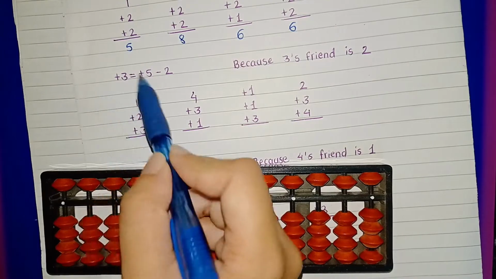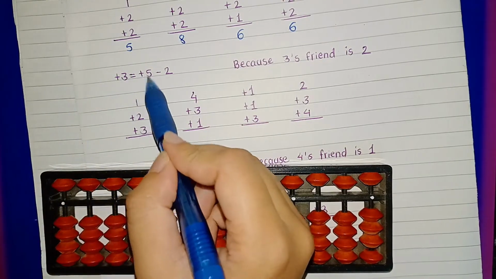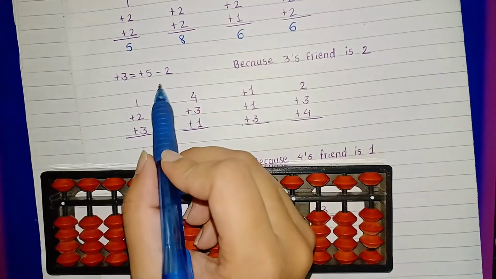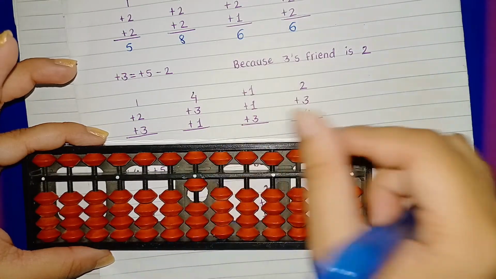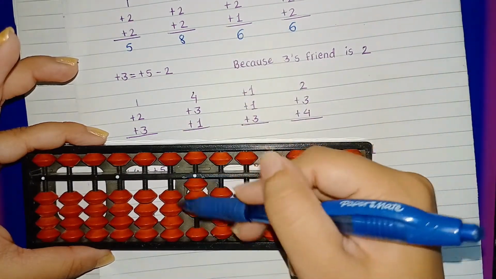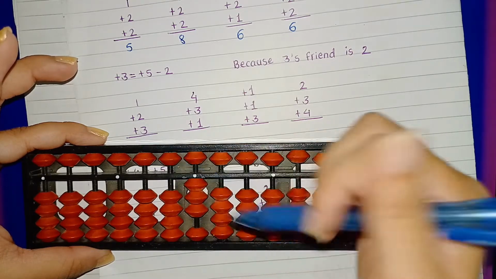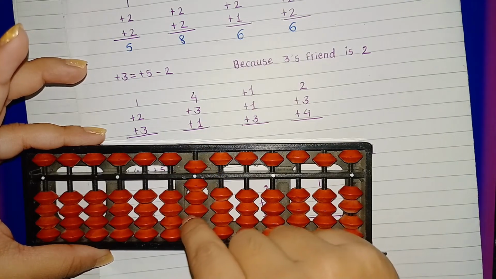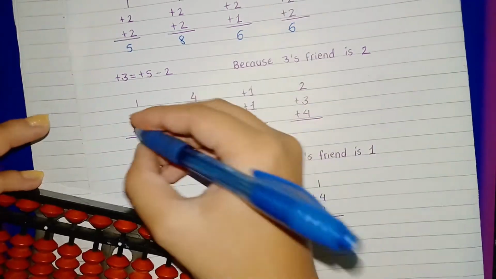The next rule tells us that if we don't have sufficient space and we want to add 3, then simply add the boss 5 and subtract 3's friend. 3's friend is 2. So let's see the sums. Add 1. Okay. Then add 2. After that, we don't have space to add 3, right? We have only one bead here. So what is 3's friend? 3's friend is 2. So we are going to subtract it. First add the boss and then subtract 3's friend, that is 2. We have our answer, that is 6.